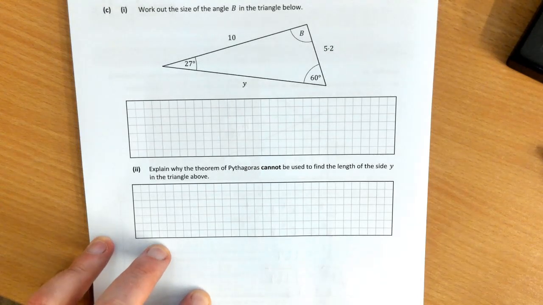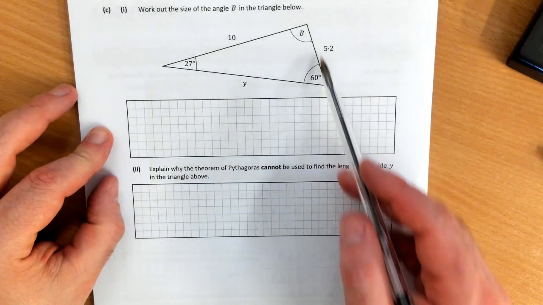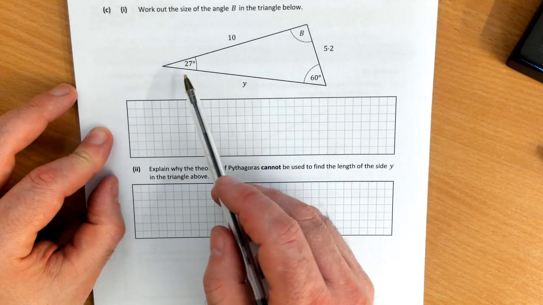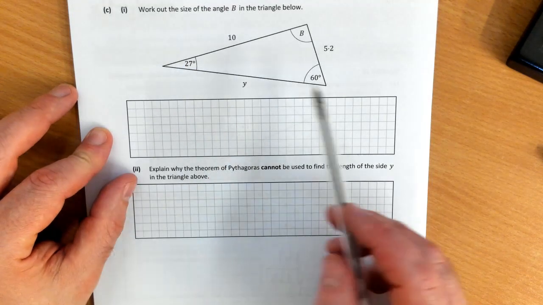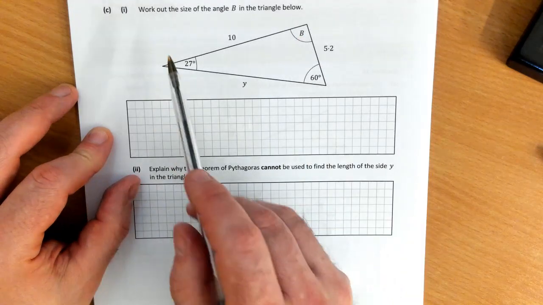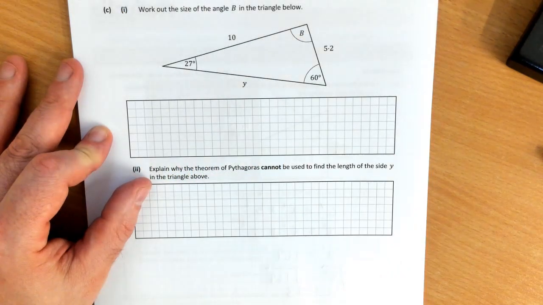This is part C in this question, and the first part in part C, we're given a triangle and some dimensions. We're given an angle of 27, we're given an angle of 60, and we don't know what the angle B is. And part 1 here says work out the size of the angle B in the triangle below.